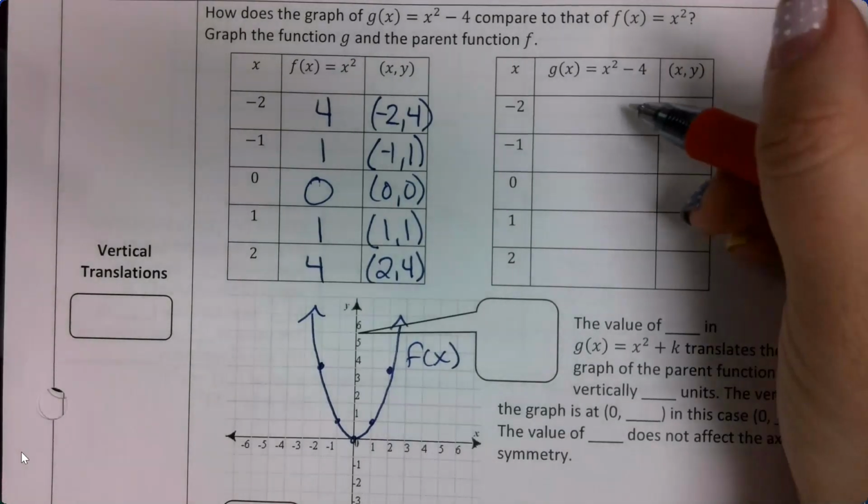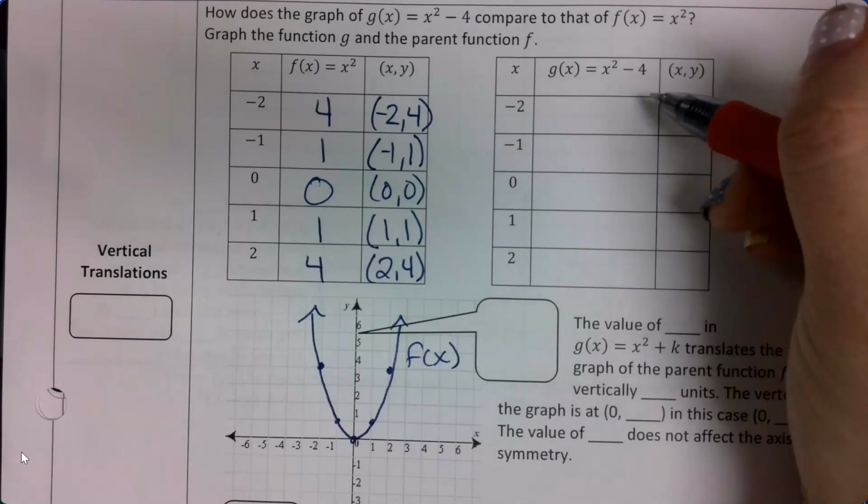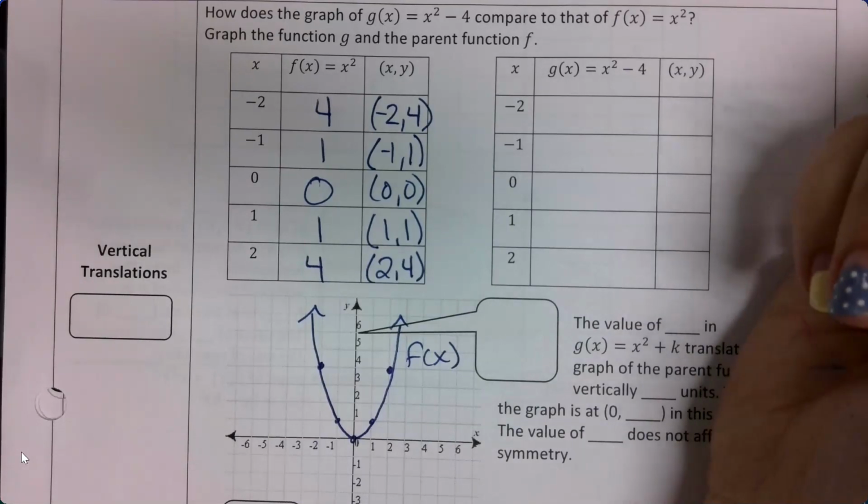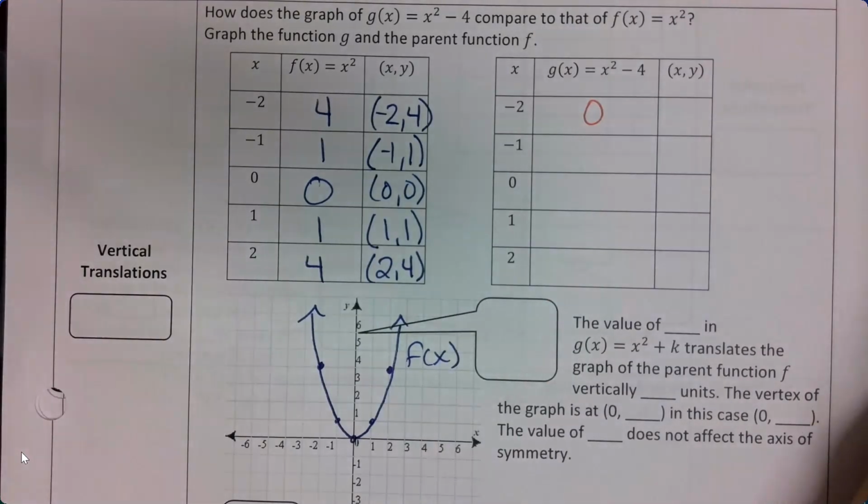Okay, so the next one I'm plugging into the equation x squared minus 4. So what do I get when I plug in negative 2? What do I get when I plug in negative 1? What's negative 1 squared minus 4?